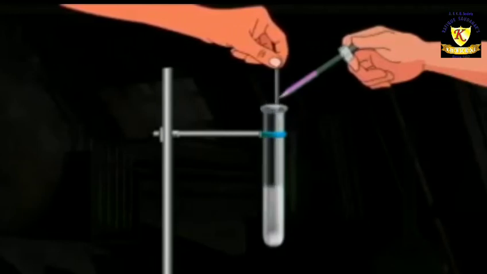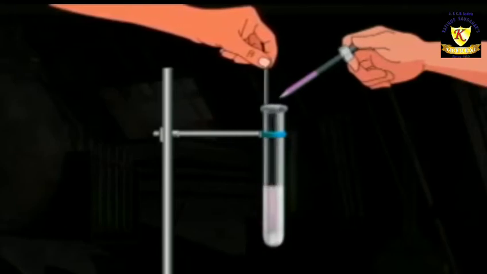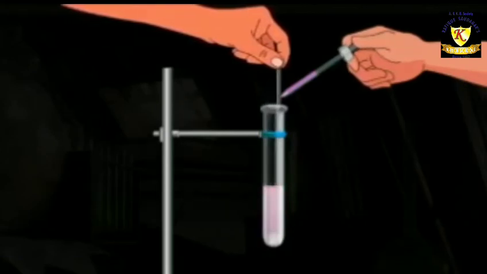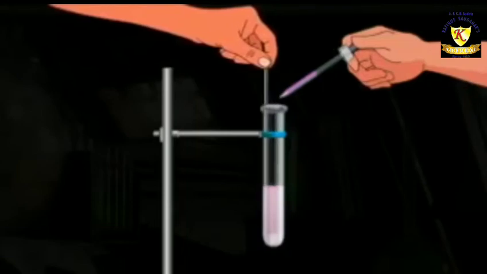If the addition of potassium permanganate is continued beyond this point, it is not used up and becomes excess. The pink color of this excess potassium permanganate does not vanish but stays as it is. Understood, children? Okay.